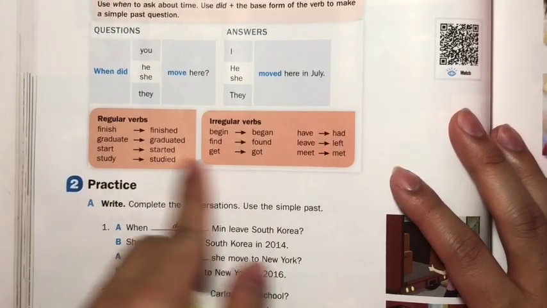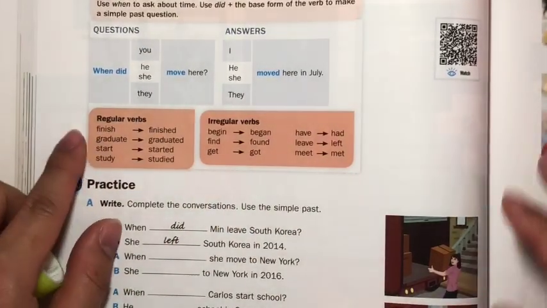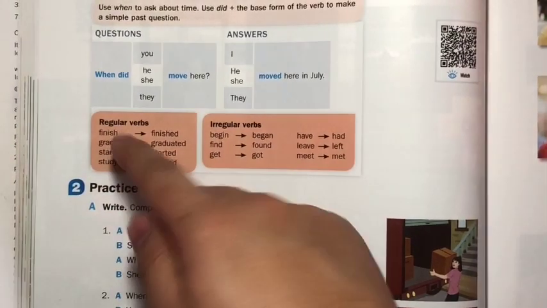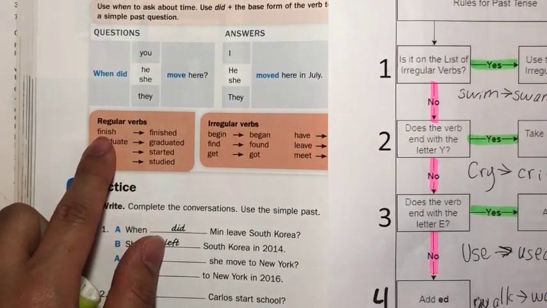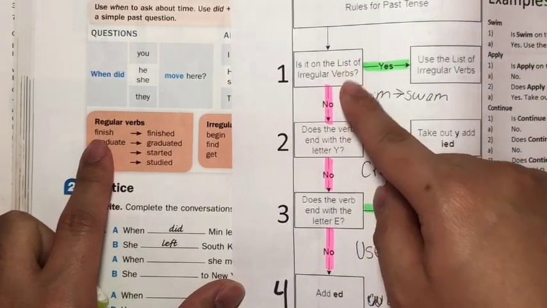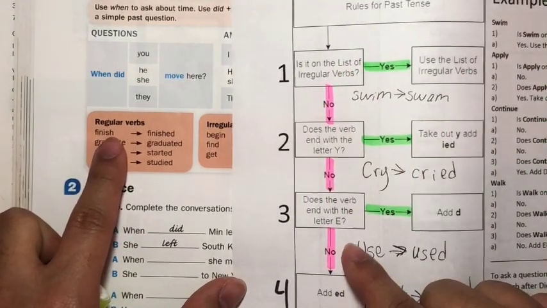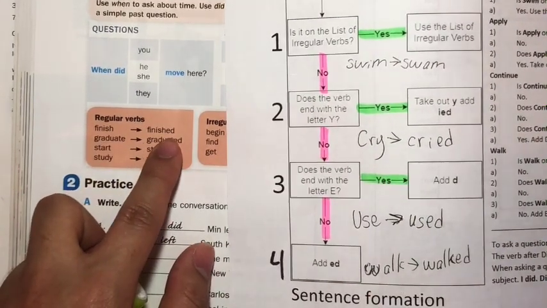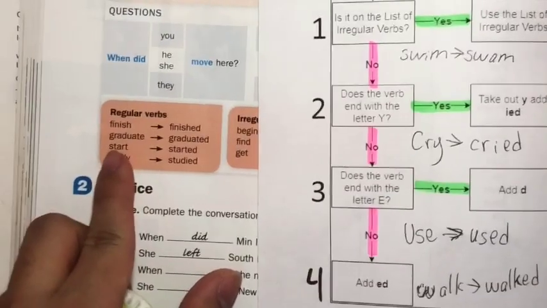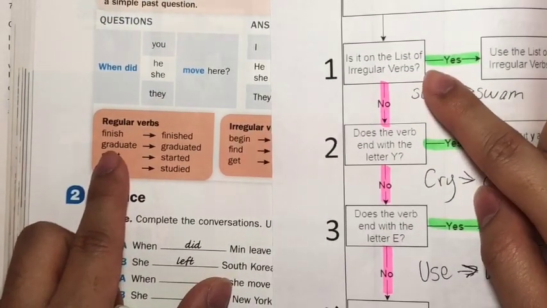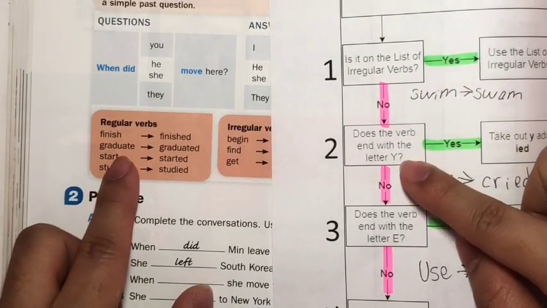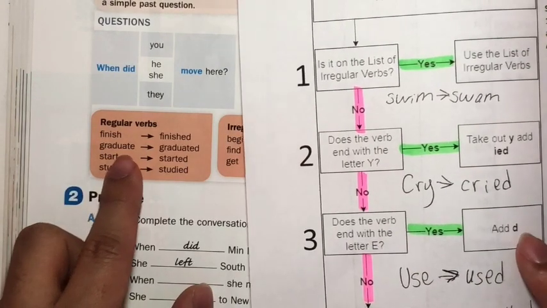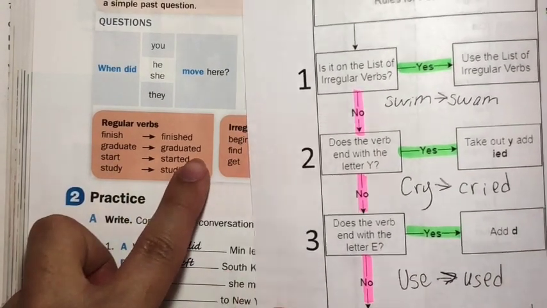And here, the book gives us some verbs. Let's look at them. We have finish. Finish is a regular verb. It does not end with the letter Y. It does not end with the letter E. So we write ed, finished. Graduate is a regular verb. It does not end with the letter Y. It ends with the letter E. So we write the letter D at the end. Graduated.